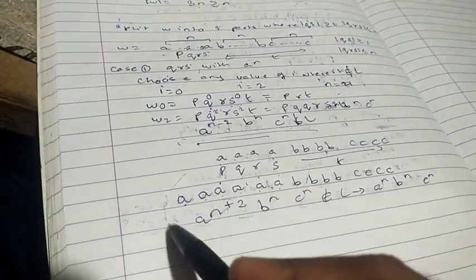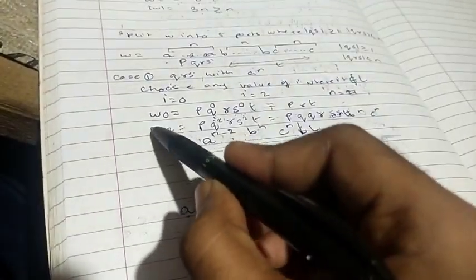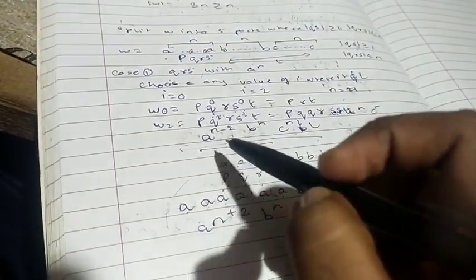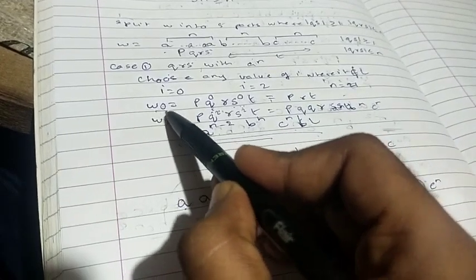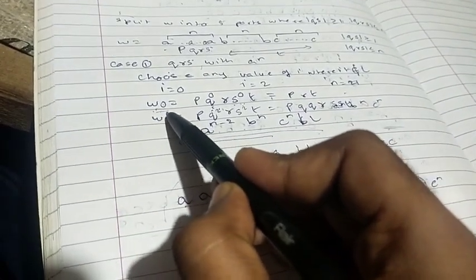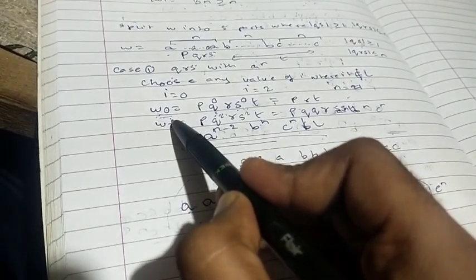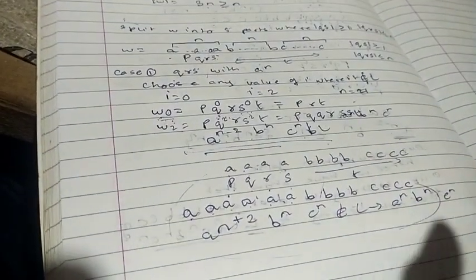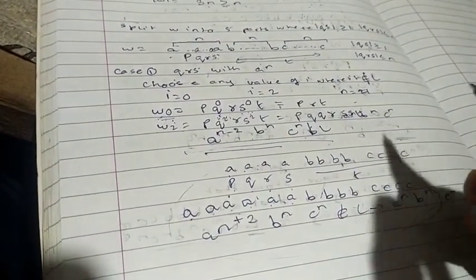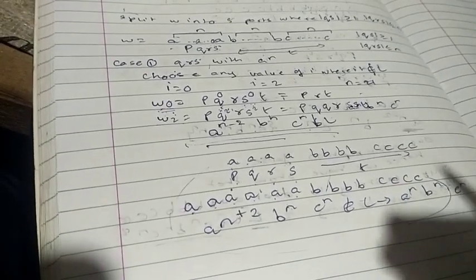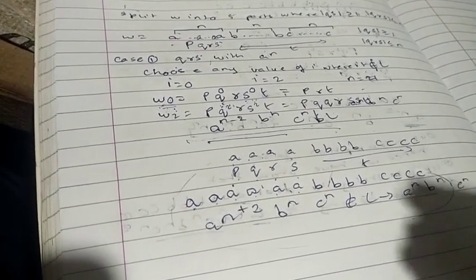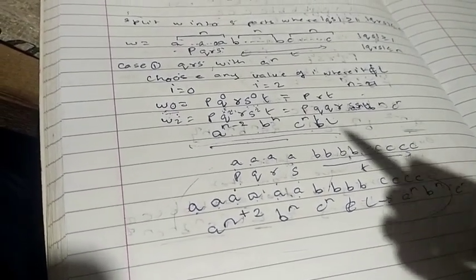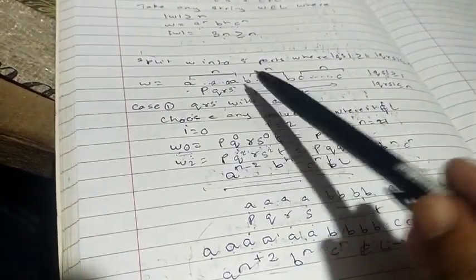You don't need to write all of this. You don't need to write W2. You need to give only one example, W0. Why have I taken W0? So that it doesn't belong to the language. If you want to know whether it belongs or doesn't belong, you need to try it. How will you try it? You need to look at the condition.